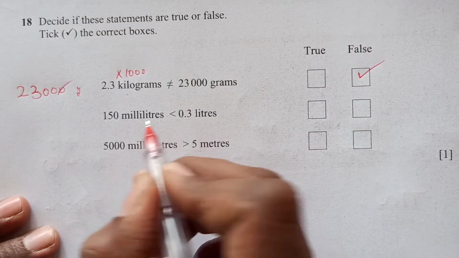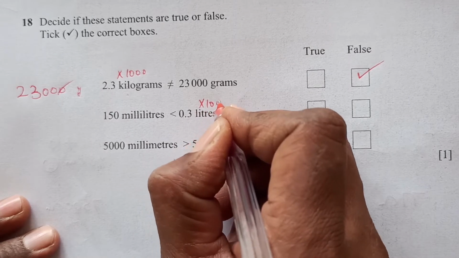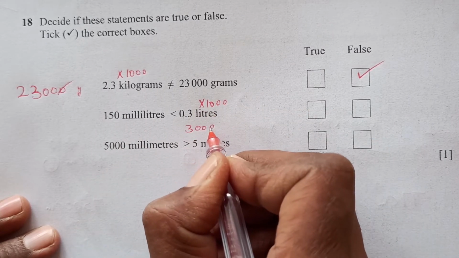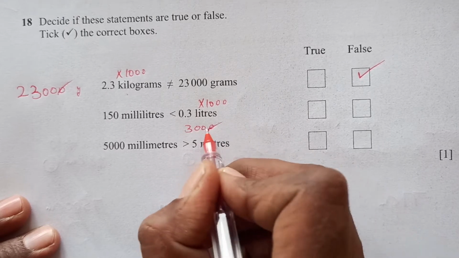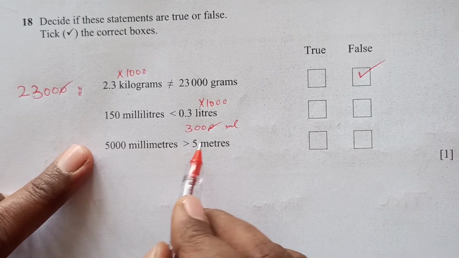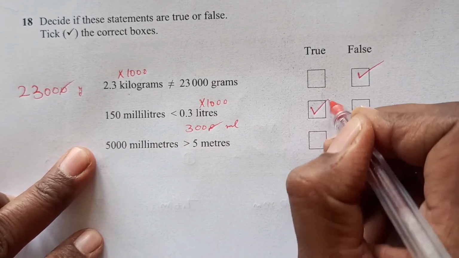So now liters to milliliters. If I multiply this liter, it will become milliliter. So 3000, one decimal, 0 is gone. So this is 300 milliliters. So 150 is less than 300, which is true, right?